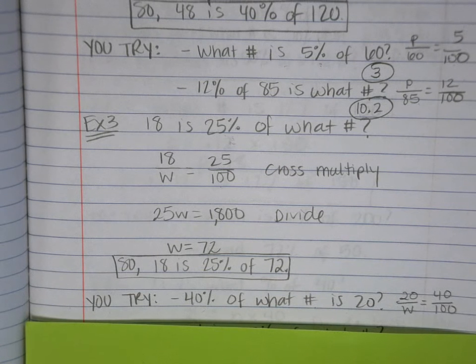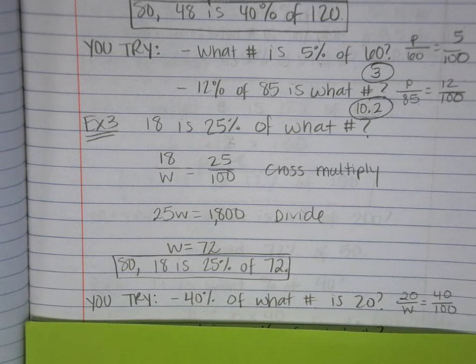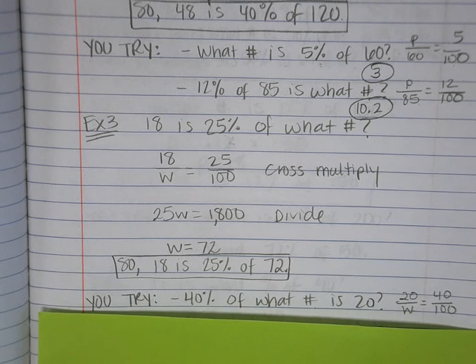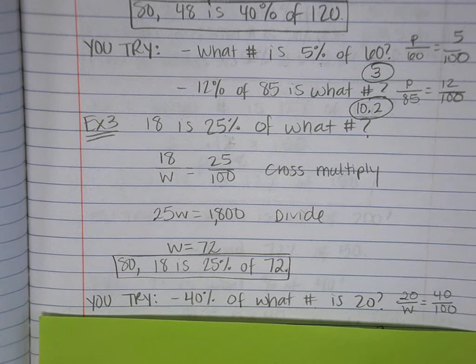Why does the W go on the bottom and then the last problem did what is it? Because up here, we were finding the part and now we're finding the whole. Two different things. Just like the truck, right? The tire over the truck, part over whole, part over whole. Okay? It's always the same setup. Always the same cross multiply and divide. Let's see if you guys get it. You guys are getting faster now.